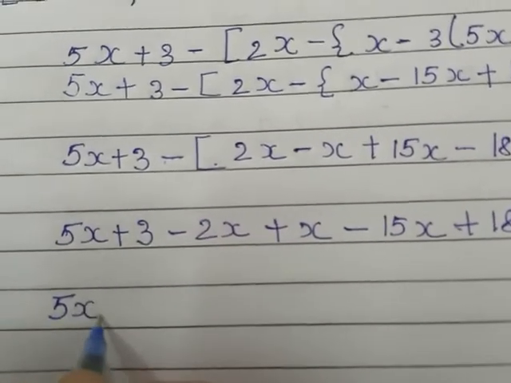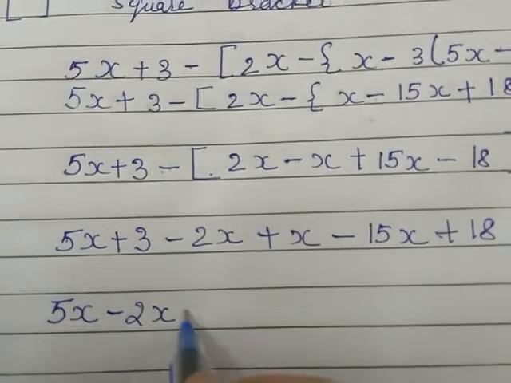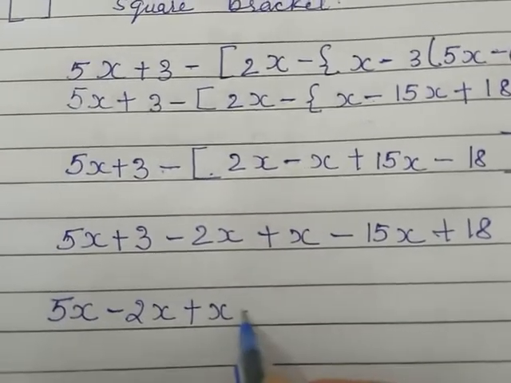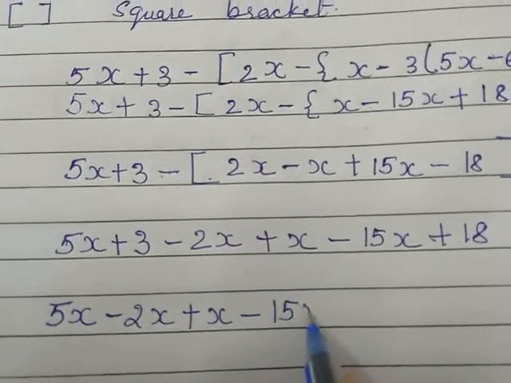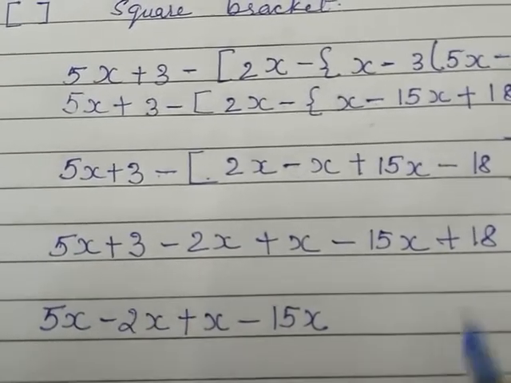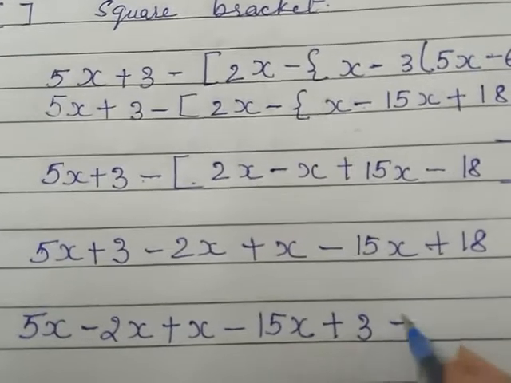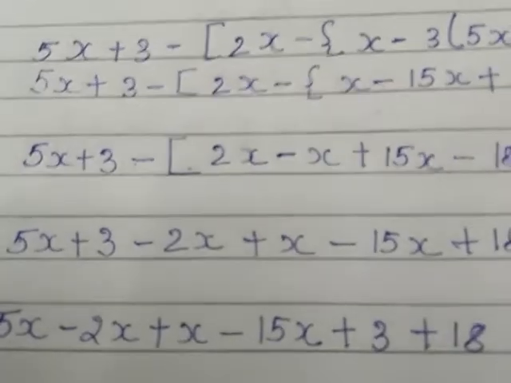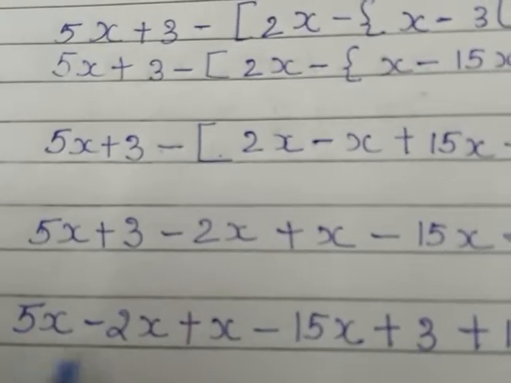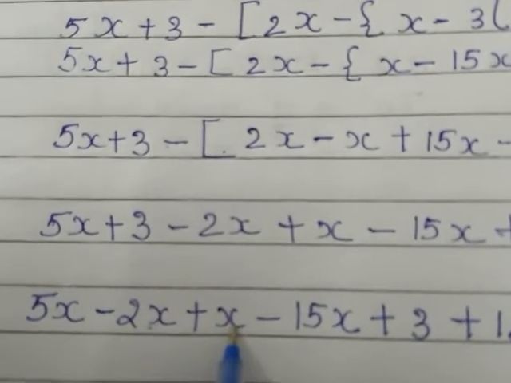See, 5x, this is minus 2x, this is plus x, and this is minus 15x. Then all the x we have collected together. Now what is left here? Plus 3 and plus 18. This we have. Now 5x minus 2x is 3x. 3x plus 1x, it is 4x.